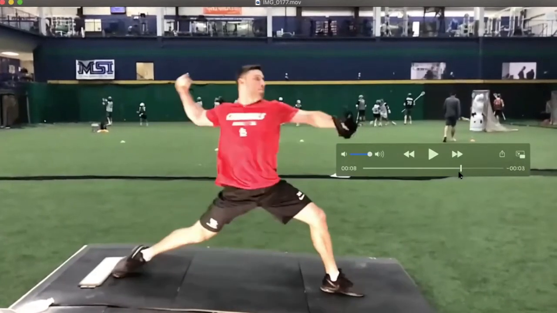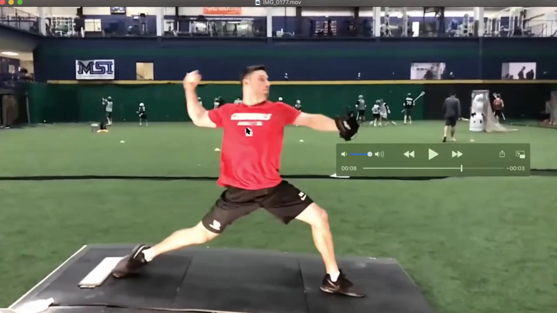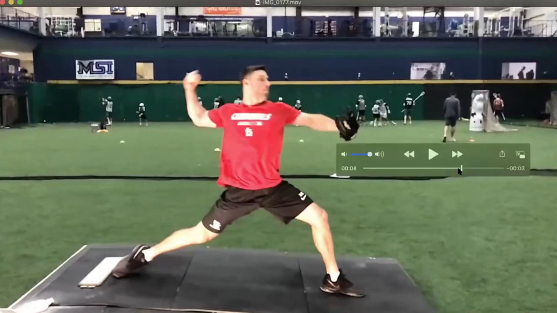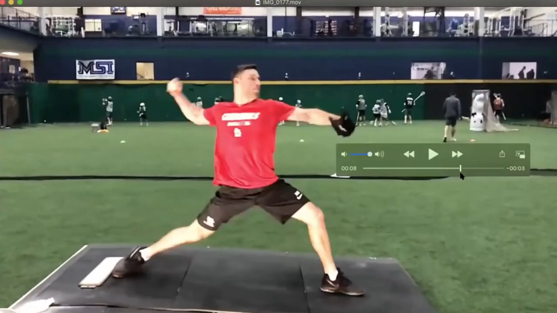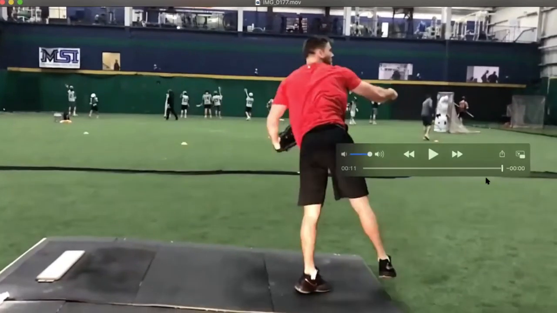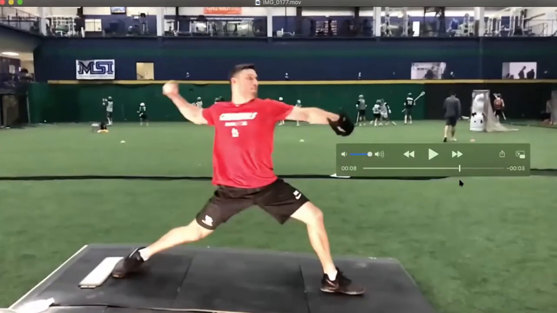Dobbs does a good job here of not being as extended, but sometimes you'll see guys, especially if those elbows are way far back, that rib cage will extend, and then it's a lot tougher for them to efficiently rotate through.